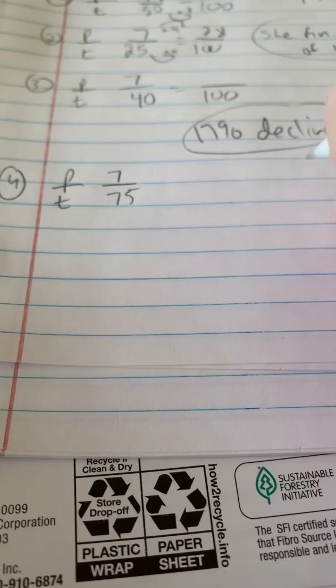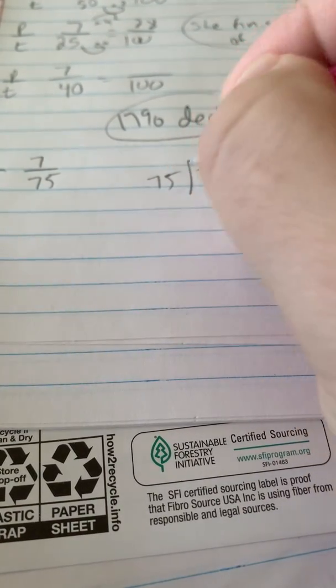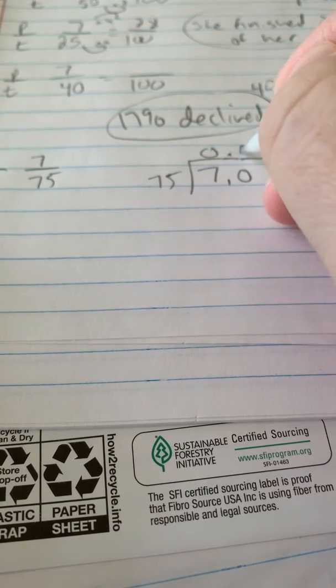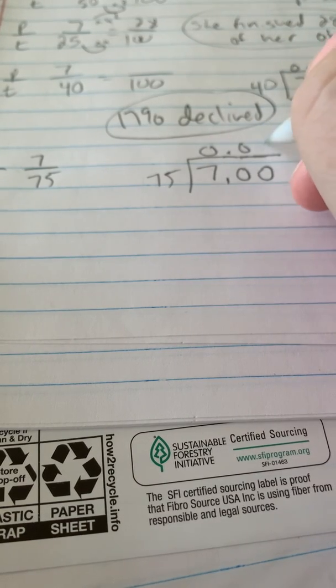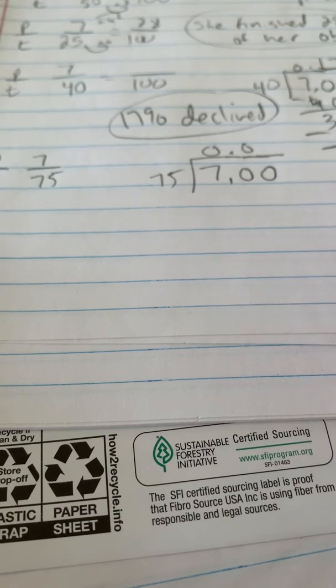So I then again have to do a division problem. 7 divided by 75. 75 goes into 7 0 times. 75 goes into 70 0 times. 75 goes into 700, let's check. 75 times, I think probably 9.